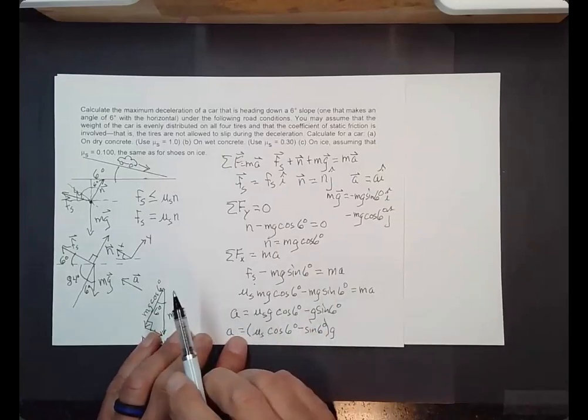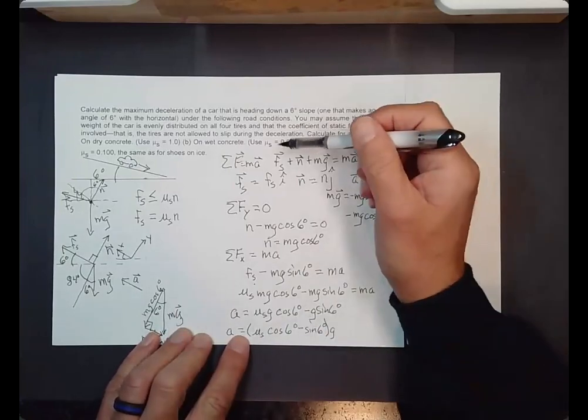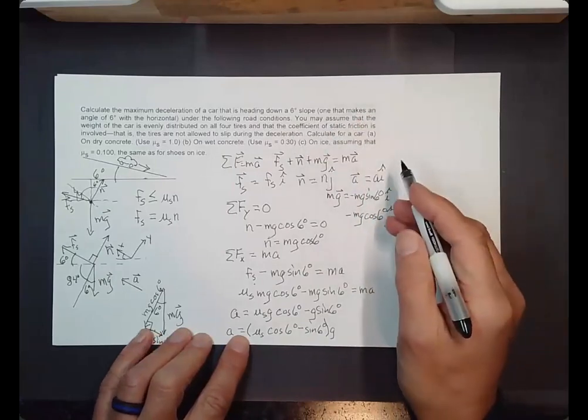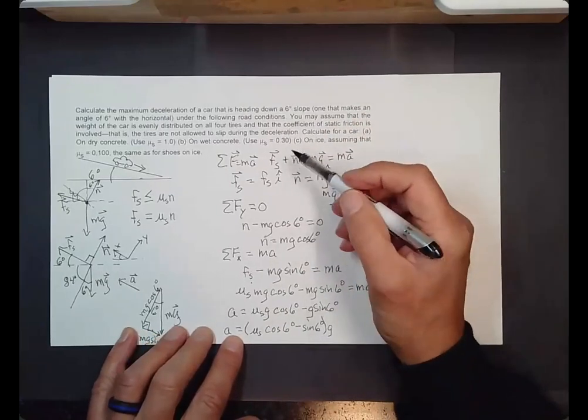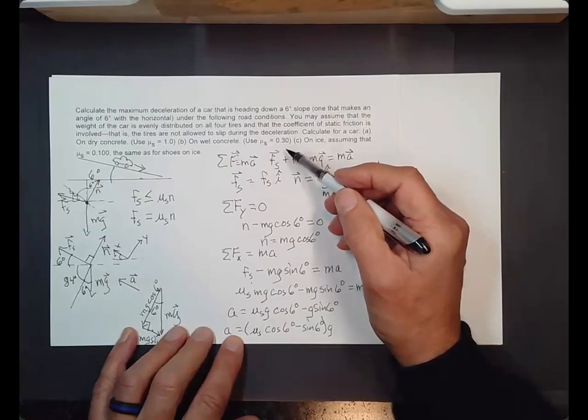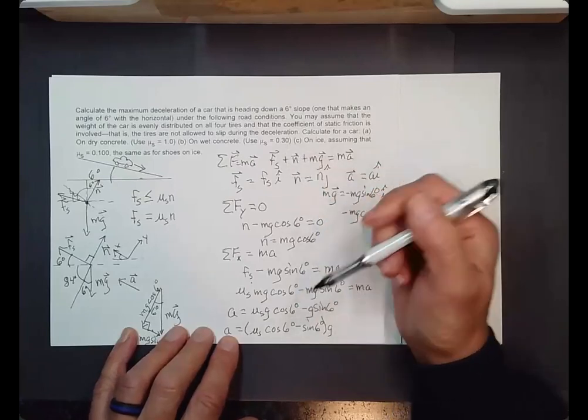And I'll just do the 2 most extreme ones, and you can try it out for the wet concrete one. Actually, it'll be 3/10 of the result we get for the dry concrete.